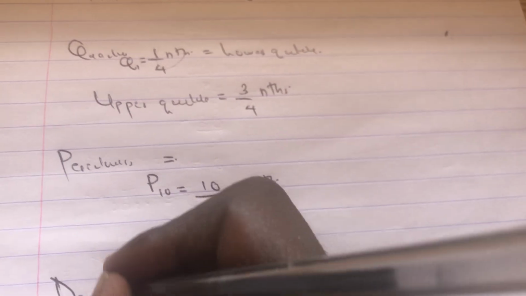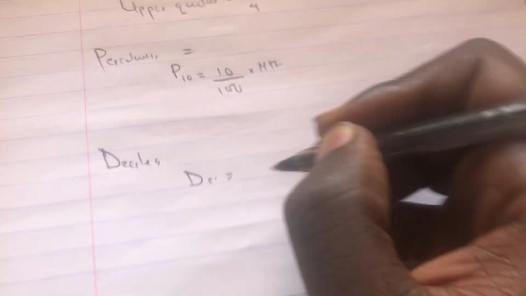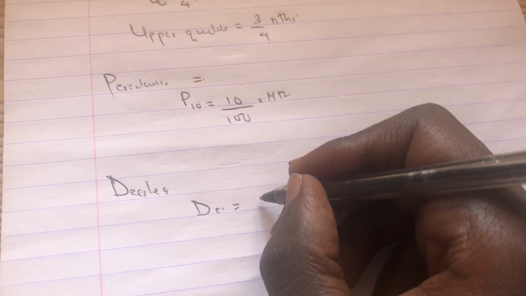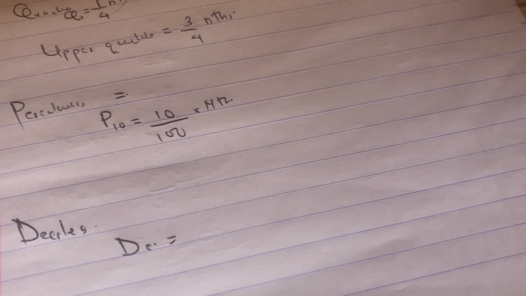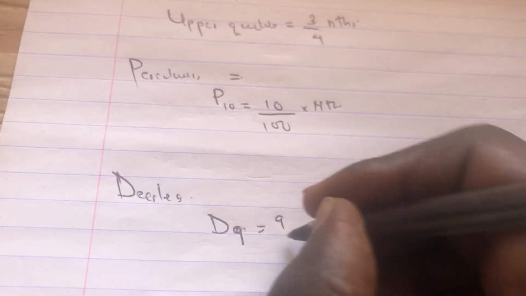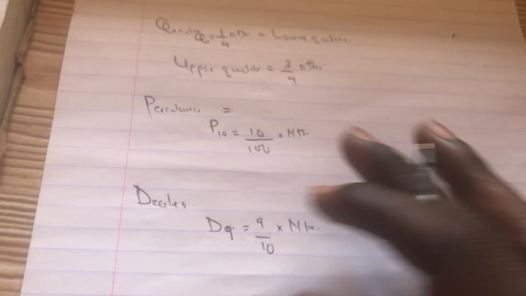Then deciles are also the same. In case maybe they ask you for a decile, remember it doesn't go above 10. In case they ask you for, let's say, the 9th decile, it will be 9/10 times the nth value. Are we together?